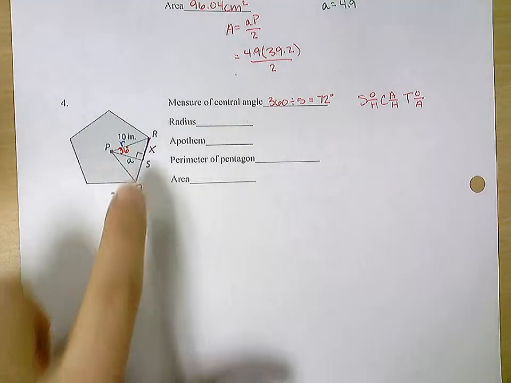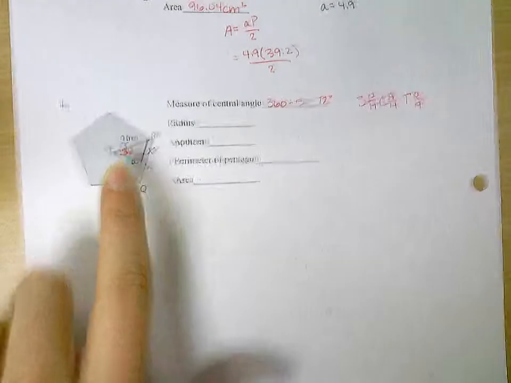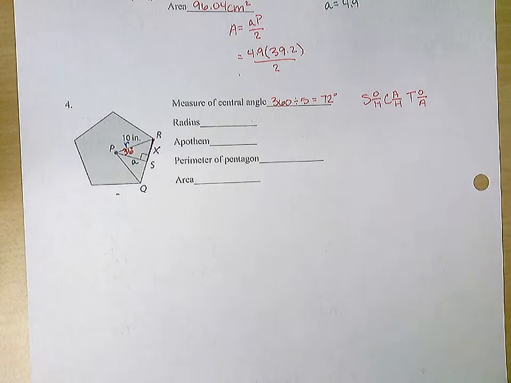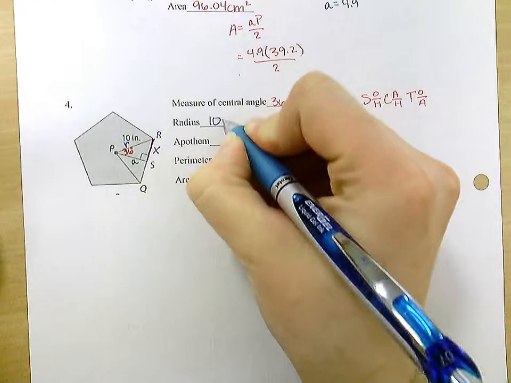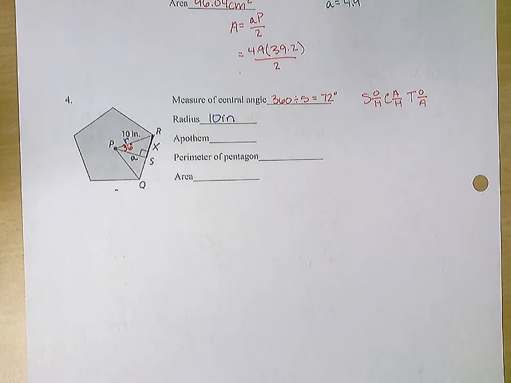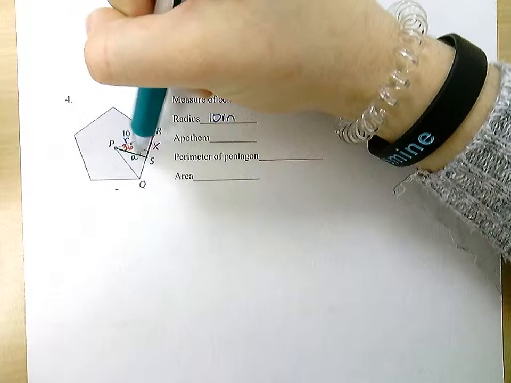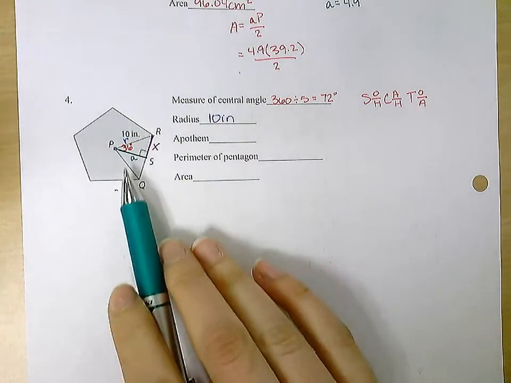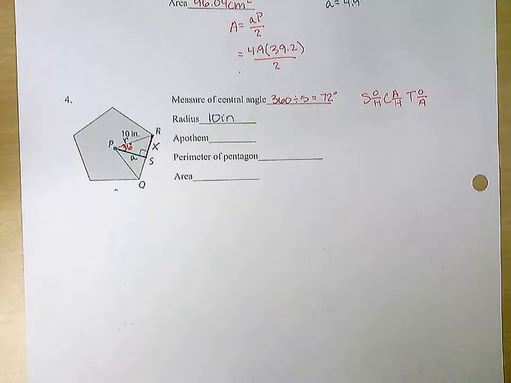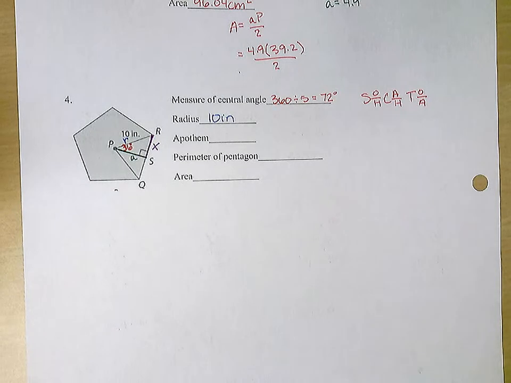So again, looking for our radius first, it was already given to us. That's 10 inches, so I can write 10 inches in right away. Next, I want to find the apothem. The apothem is on this side right here. So I do need to use SOHCAHTOA, and I need to use the side that contains a number, not a variable.